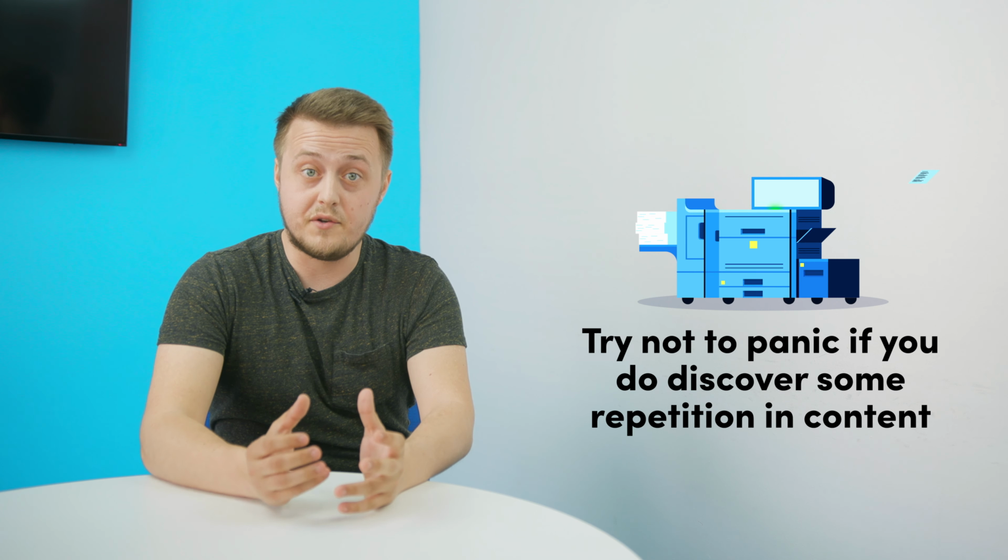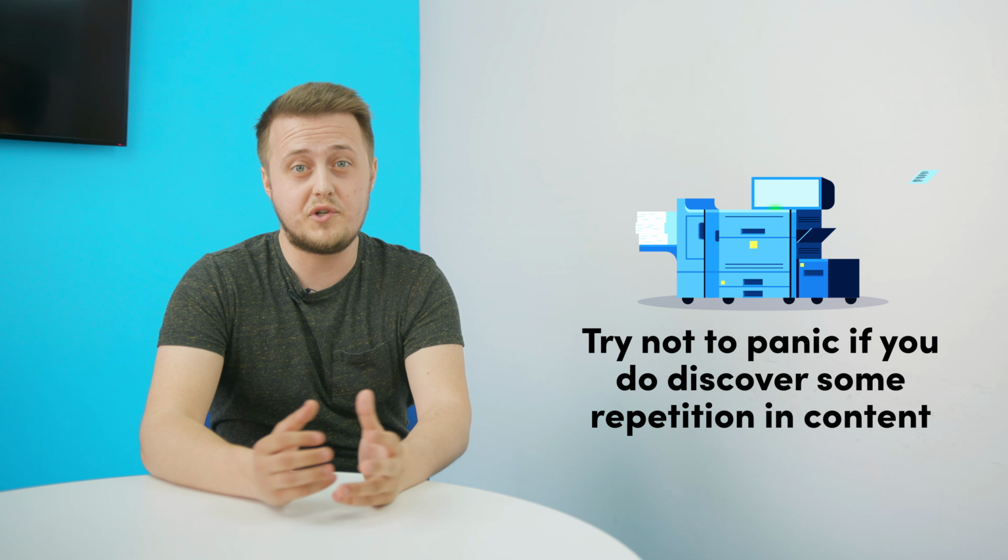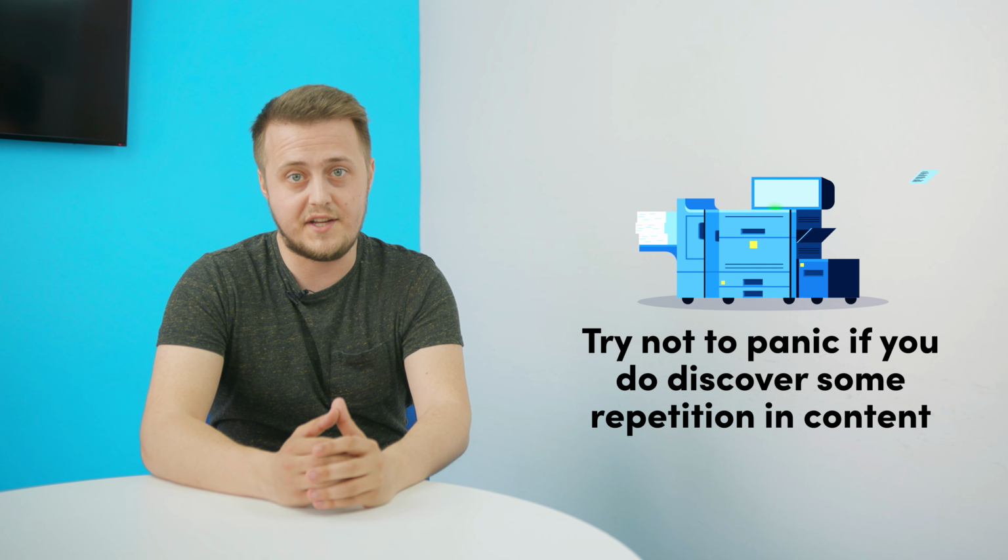So, to summarise, staying close to Google's quality guidelines will help to ensure that your site doesn't become penalised for duplicate content issues. If your content strategy has the goal of creating credible and informative content that is unique wherever possible, then duplicate content shouldn't be an issue for your brand. Try not to panic if you do discover some repetition in content within your site, as the algorithms can usually spot when duplications are unintentional.